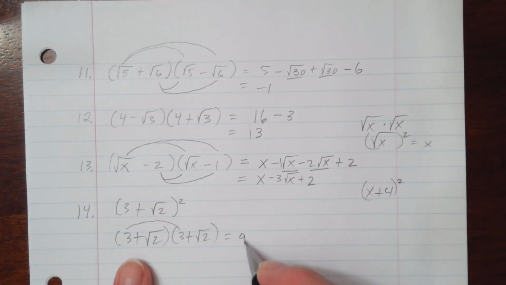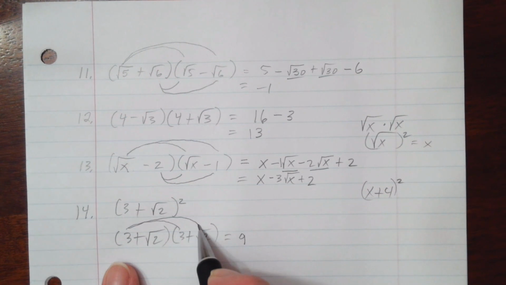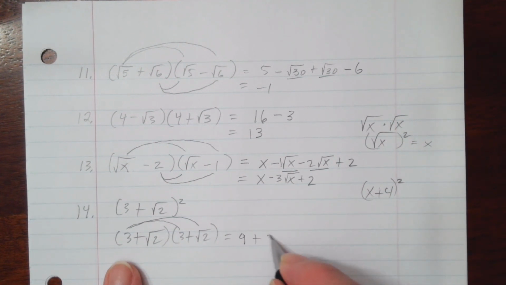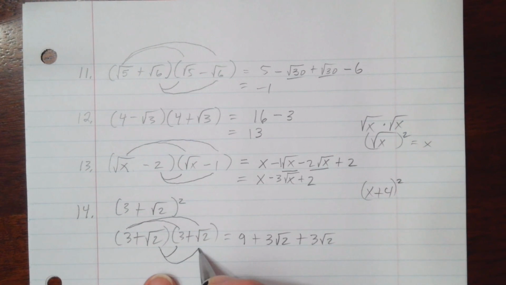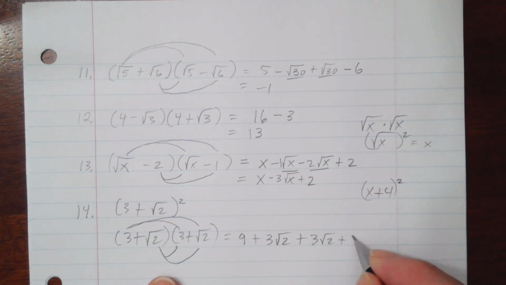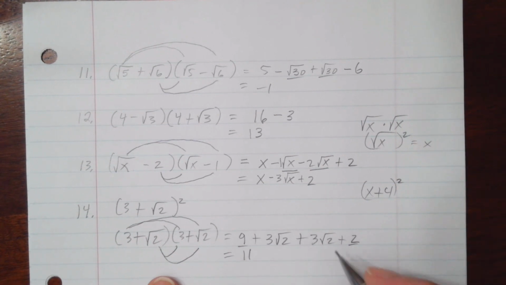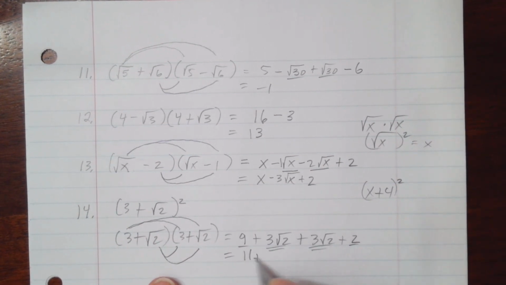So 3 times 3 is 9. 3 times the square root of 2. That's all I can do is write them next to each other. And we have another 3 times the square root of 2. And then the last product, square root of 2 times square root of 2. You should get 2 there. So notice the 9 and the 2 is 11. And you have 3 square roots of 2 and 3 square roots of 2, that's 6 square roots of 2. And so our final answer is 11 plus 6 square roots of 2.